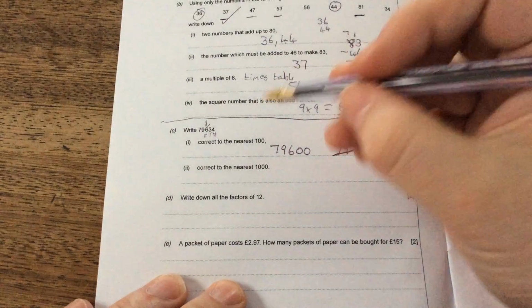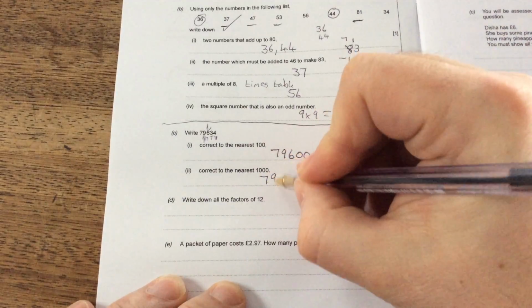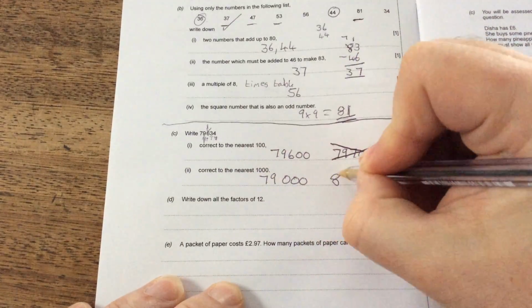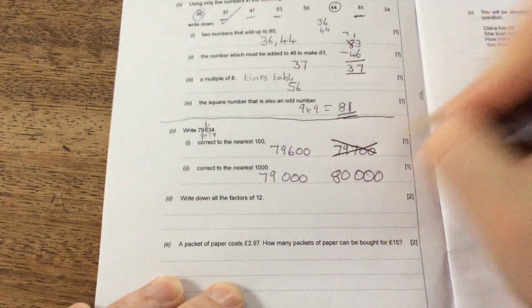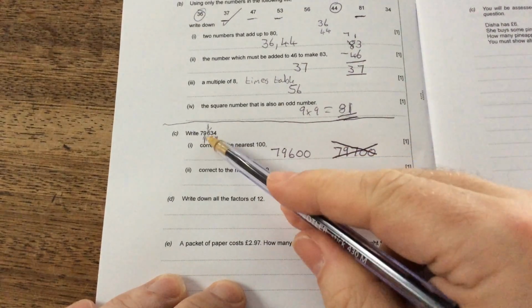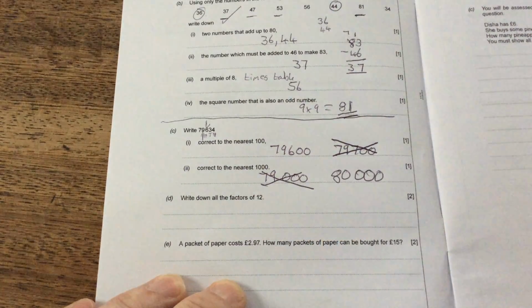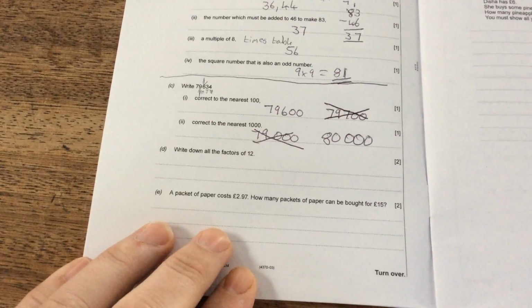To the nearest 1,000, this is the 1,000 where the 9 is. So that's either 79,000 or 80,000. The cut-off point when you round into the nearest 1,000 is 500. So is that number 500 or above? Yes, it's 634. So it's the bigger of the two values, 80,000.